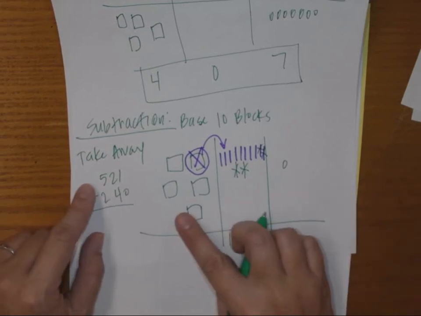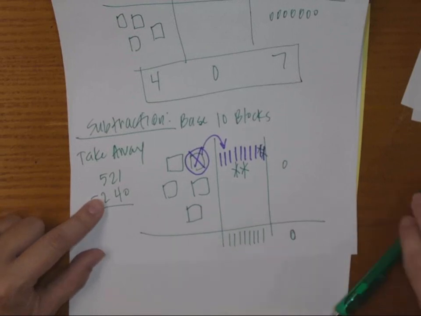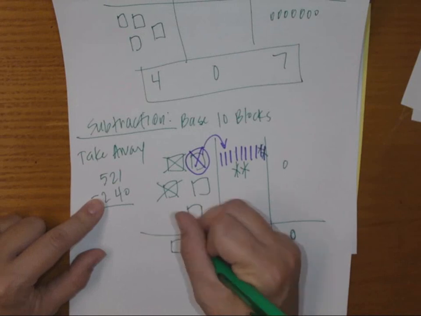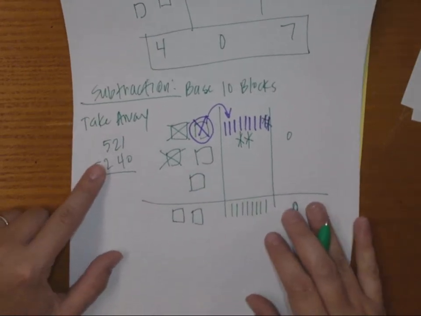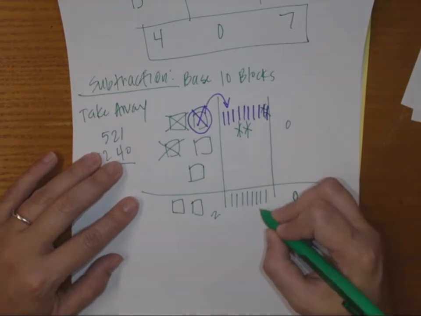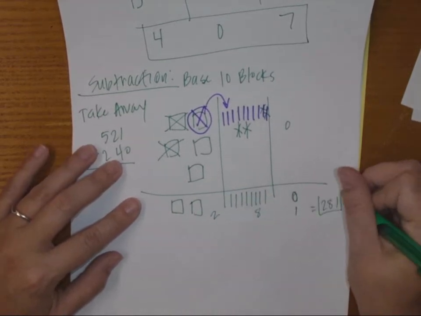And then for the flats, I need to take away 2 flats. So take away 1, take away 2. How many are left over? 1, 2 flats are left over. So my answer is what's left over. I have 2 flats, 8 longs, 1 unit, which would be the number 281.